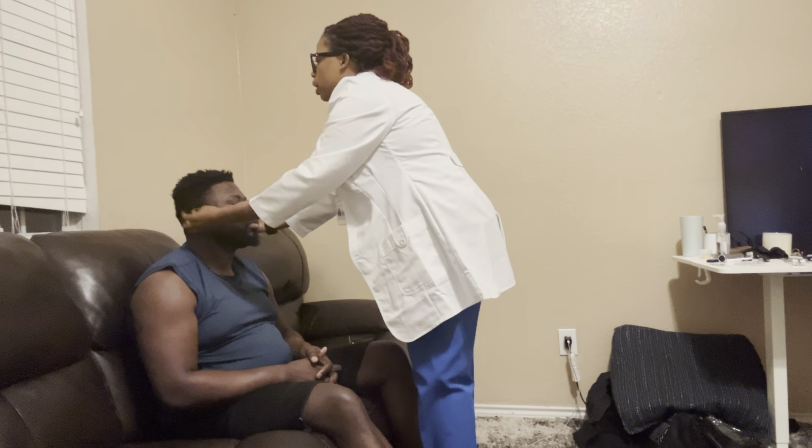I'm going to inspect the other ear. The other ear, no foreign bodies, no excessive discharge, tympanic membrane, no perforation or tears. The tympanic membrane is movable, and the cone of light is visible. Okay, thank you.